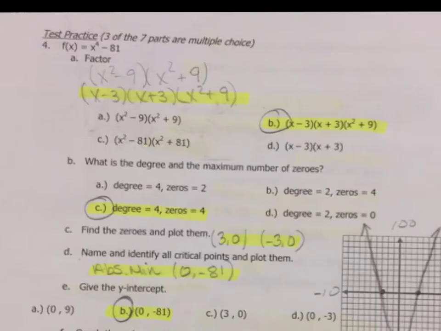Okay, here we are, number 4. We have x to the 4th minus 81 to factor. Well, that is a difference of squares, and then another difference of squares evolves from x squared minus 9. So our correct answer would be B.